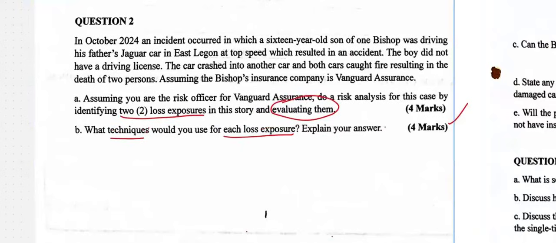In October 2024, an incident occurred in which a 16-year-old son of one bishop was driving his father's Jaguar car in East Legon at top speed, which resulted in an accident. The boy did not have a driving license. The car crashed into another car, and both cars caught fire, resulting in the death of 2 persons. Assuming the bishop's insurance company is Vanguard Assurance, A. You are the risk officer for Vanguard Assurance. Do a risk analysis for this case by identifying 2 loss exposures in this story and evaluating them.